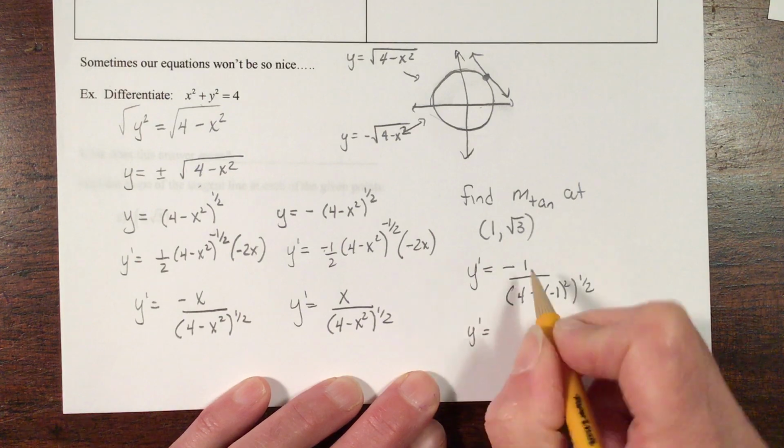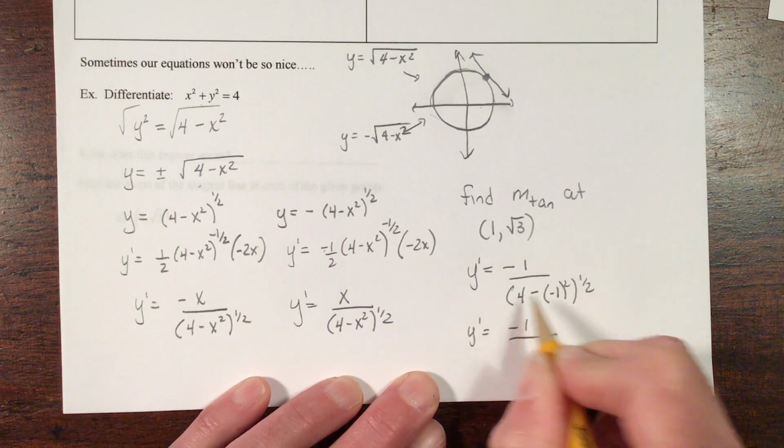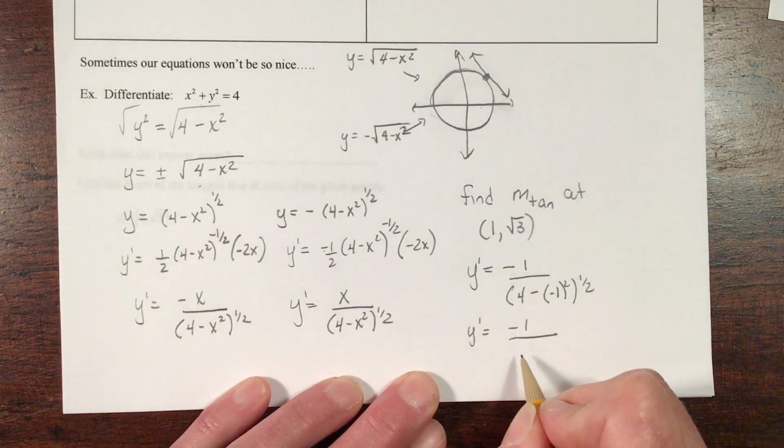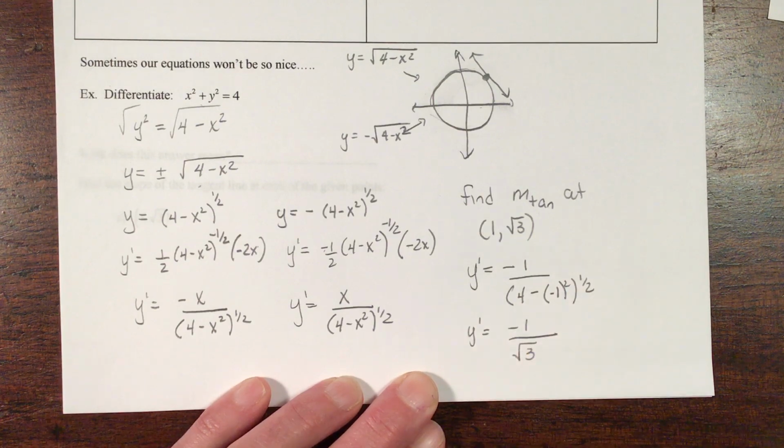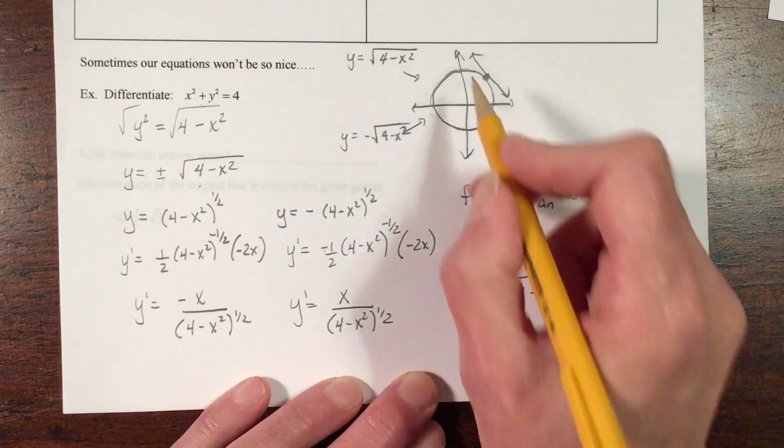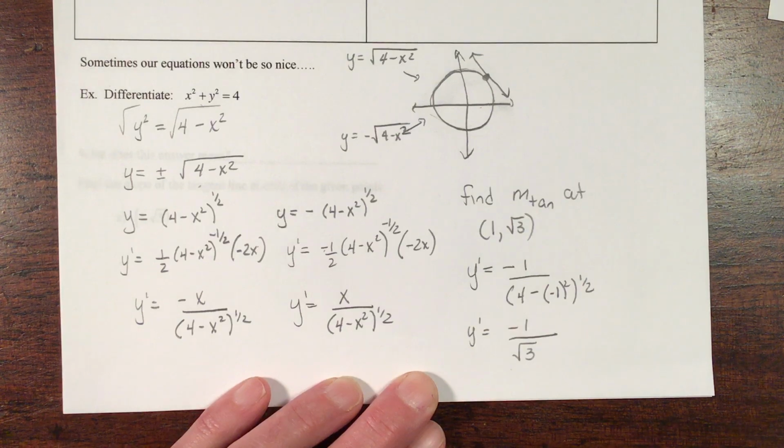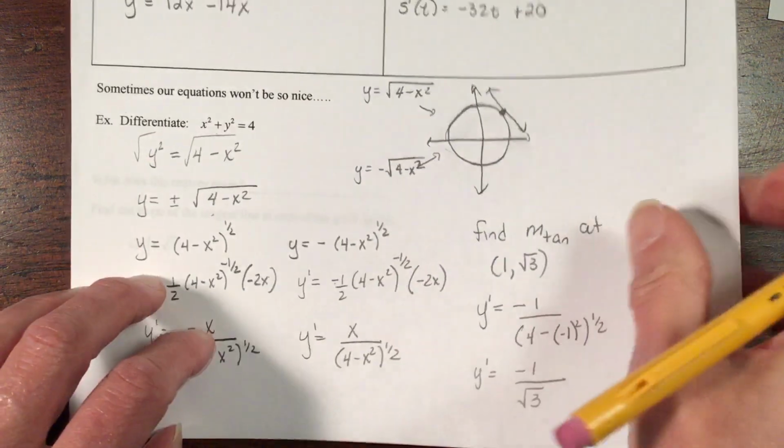So y prime is going to be negative 1 over the square root of 4 minus 1. That's going to be 3, so that would be radical 3. So the slope of our tangent line at that given point would be negative 1 over radical 3. Okay.